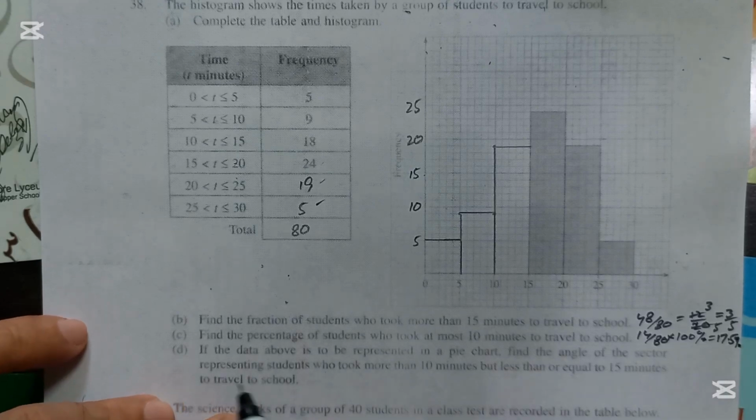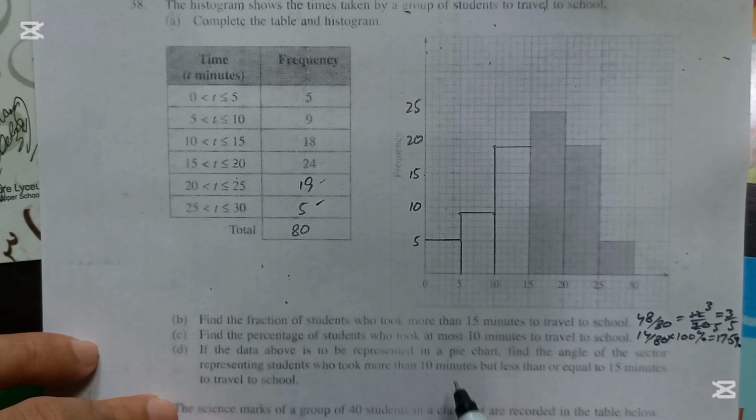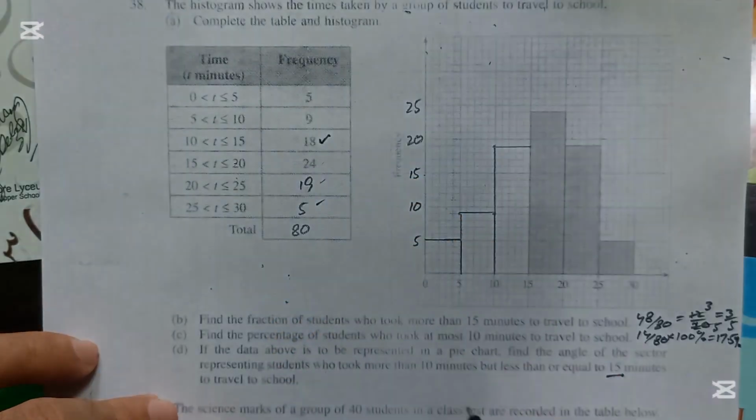Next is, if the data above is to be represented in a pie chart, find the angle of the sector representing students who took more than 10 minutes but less than 15. More than 10, less than 15 is representing this value, and the angle is required.